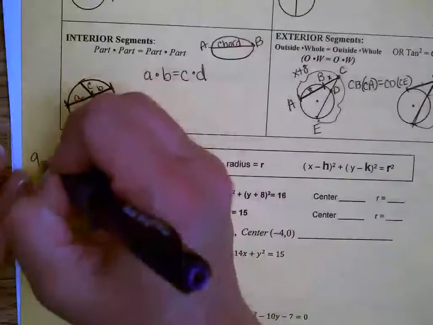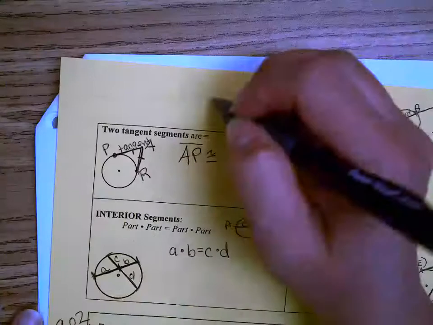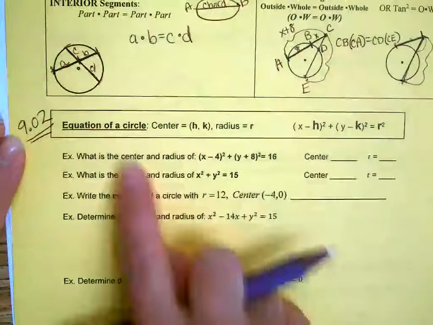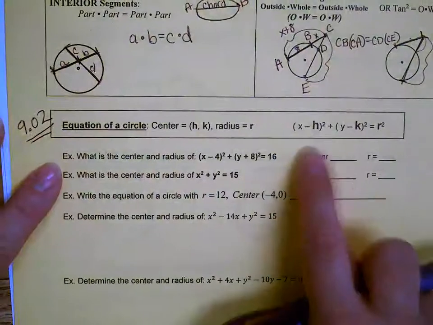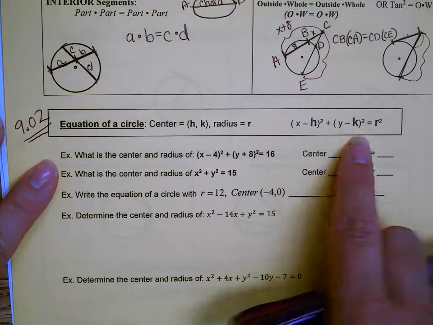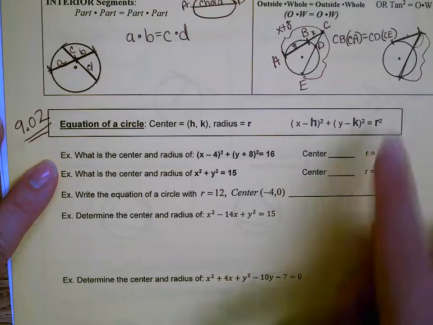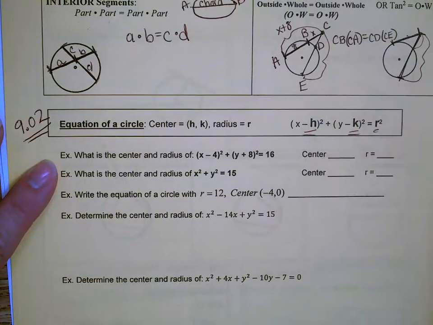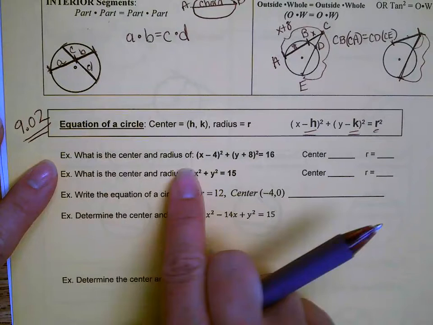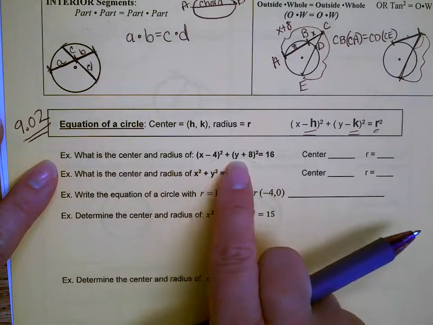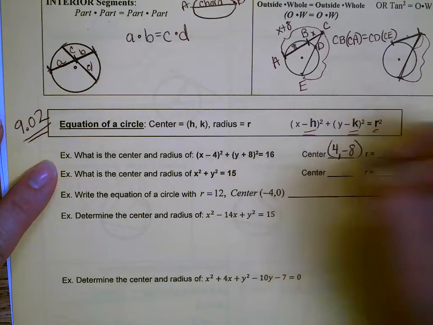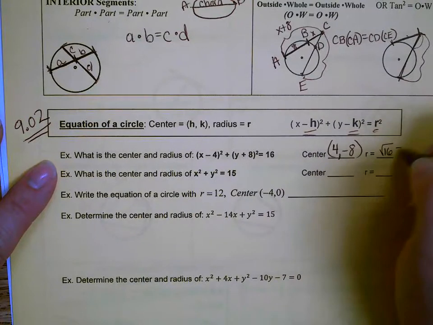Just a little refresher from Notes 9.02. Again, segment theorems are 9.03 today. From 9.02, we did our circle equation: x minus h squared plus y minus k squared equals the radius squared. We pull out the center as an ordered pair, and we take the square root to find the radius. So if I was given x minus 4 squared plus y plus 8 squared equals 16, your center would be 4, negative 8, and your radius is the square root of 16, or just 4.